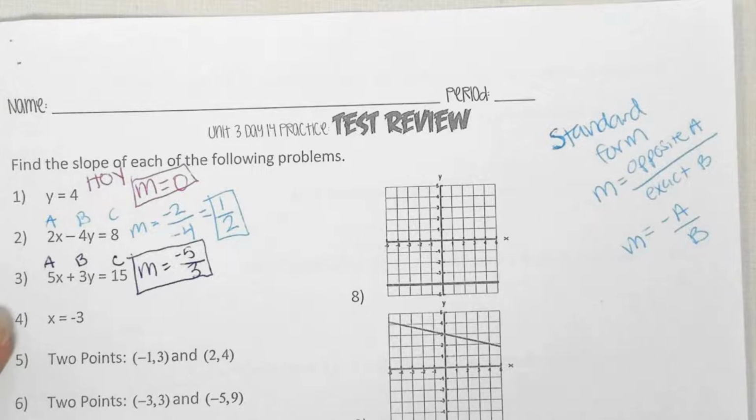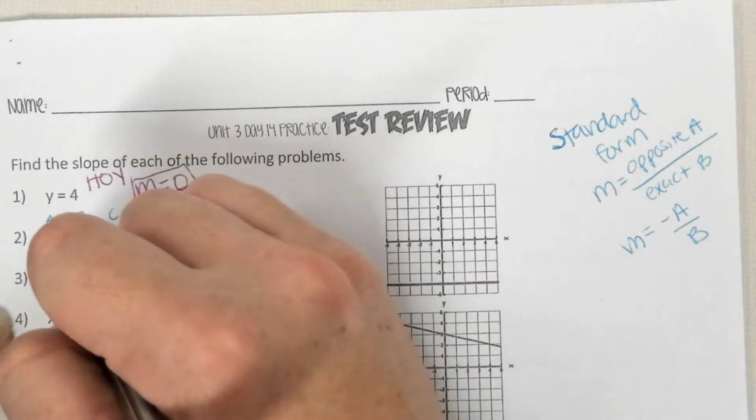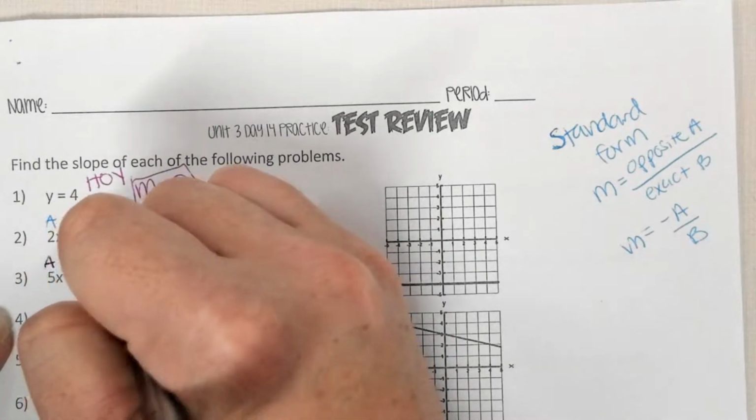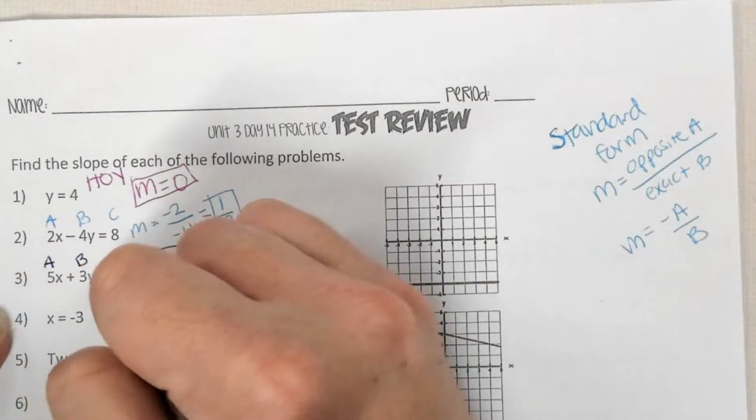Okay, on number 4, this is an x equals equation. There's absolutely no y. So this is a VUX. It's vertical, undefined, x equals equation. So my slope is undefined.